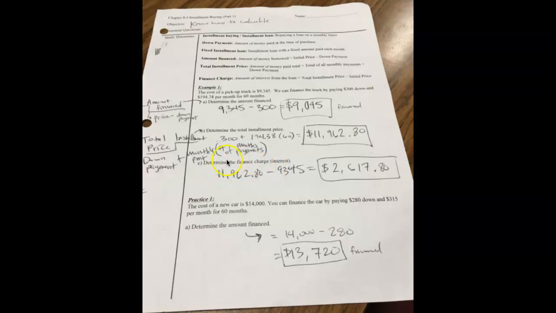And then the finance charge. The finance charge is the total installment price. Well, this is not defined here, but either way, the finance charge is defined up here. It's the amount of interest. It's the total installment price minus the initial price. So if you follow the formula for total installment price, you get that. You can subtract the initial price, which was given up here, $9,345, and you find that this truck that was $9,345 ends up costing $11,962.80 out of pocket over 60 months for a total of $2,617.80 of interest. That's kind of a lot of interest.